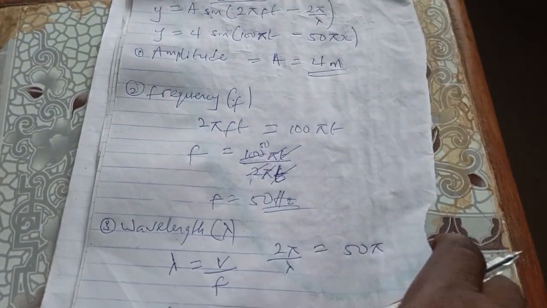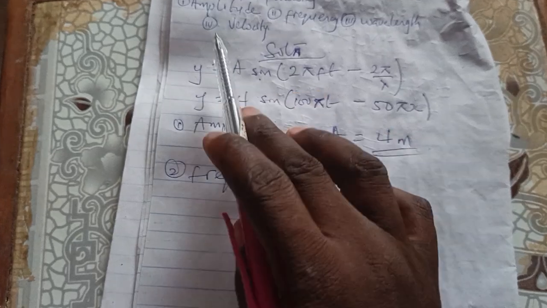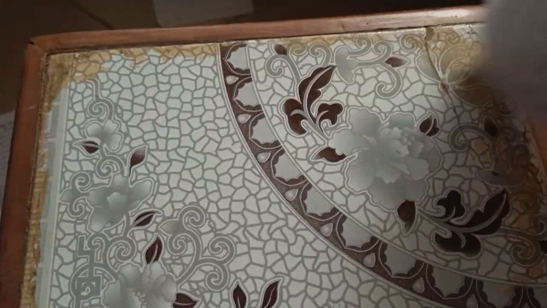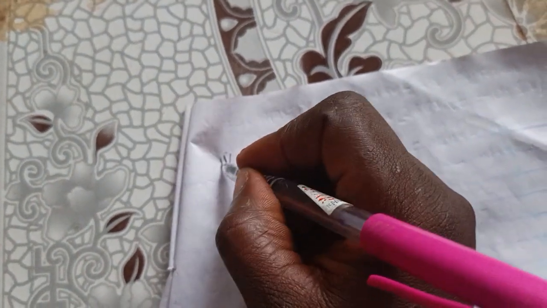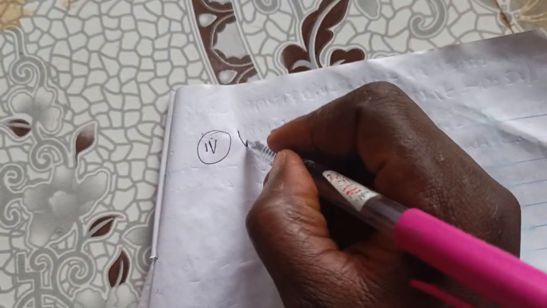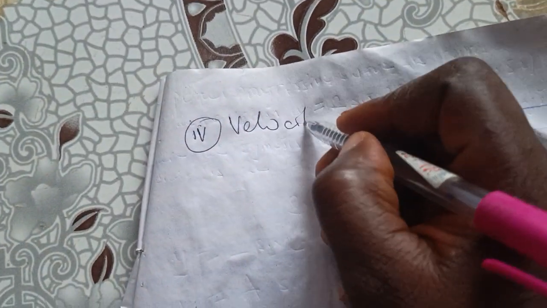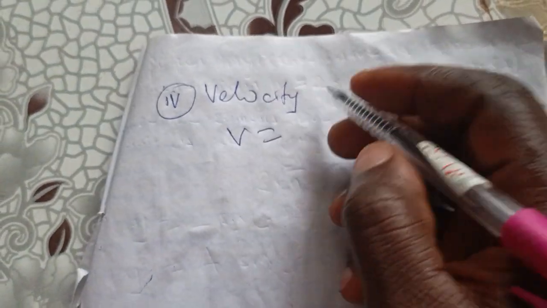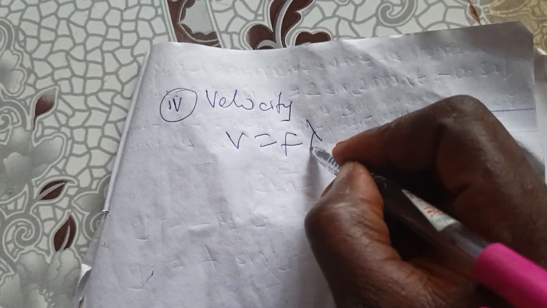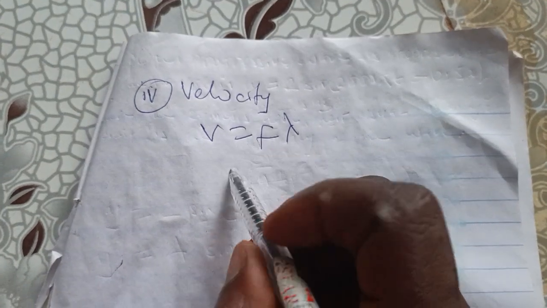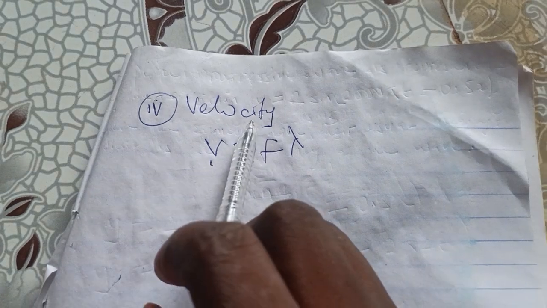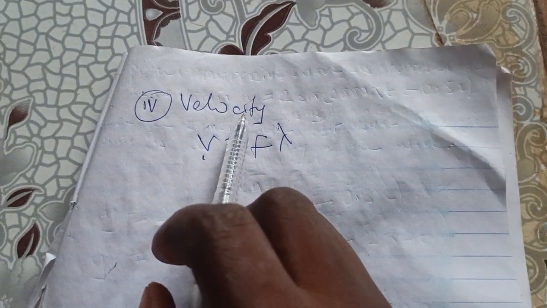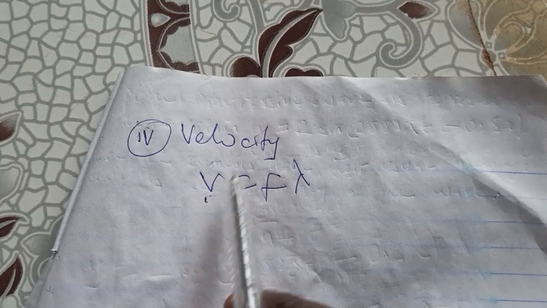All right. Now the last question says velocity. So how will I find velocity? V is equal to fλ. And my V here is the wave speed. Wave speed is equivalent to velocity. Please do not be confused with all this.